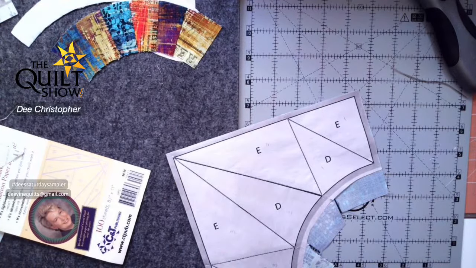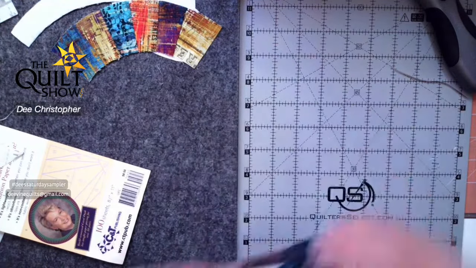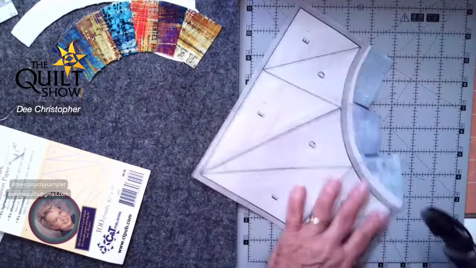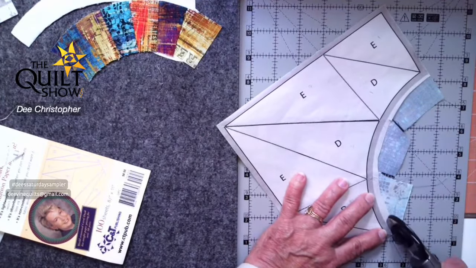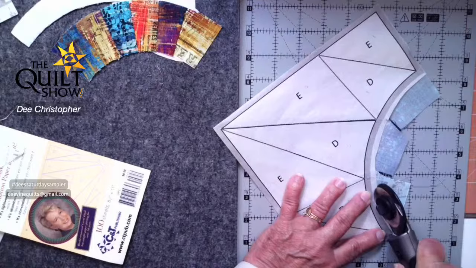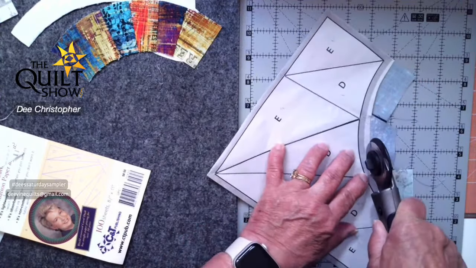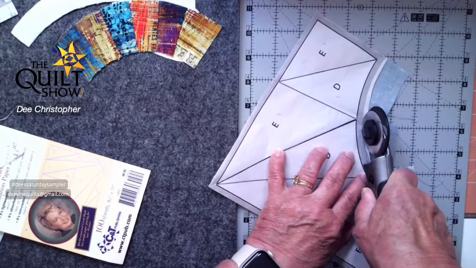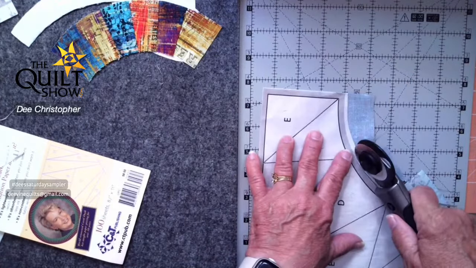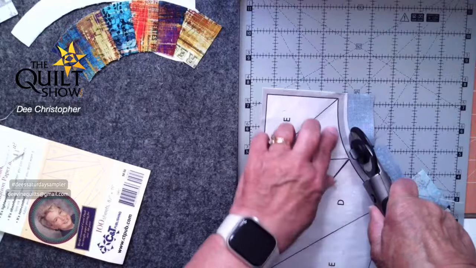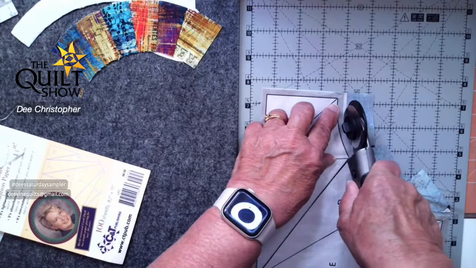Again, I will use my rotary cutter and I will go around that seam. And it's not always 100% perfect, but it's fairly close to it.